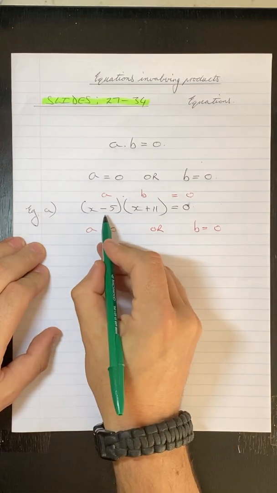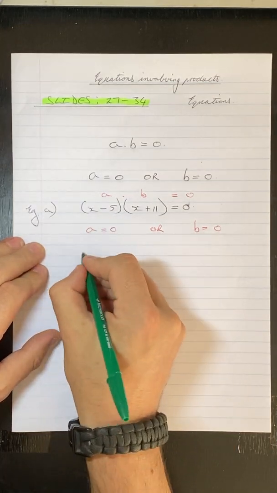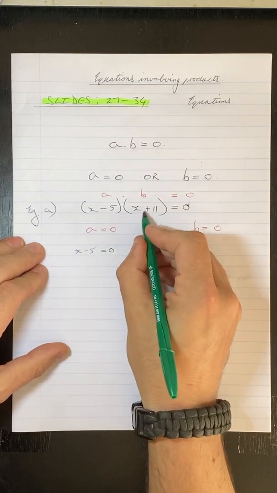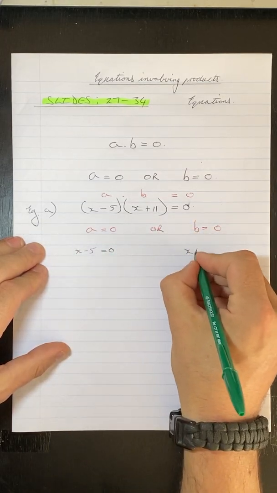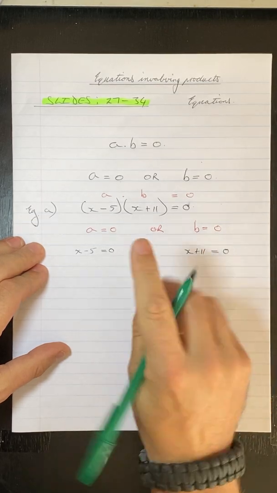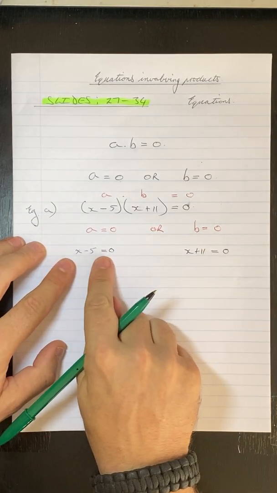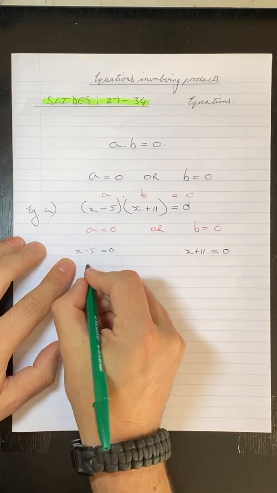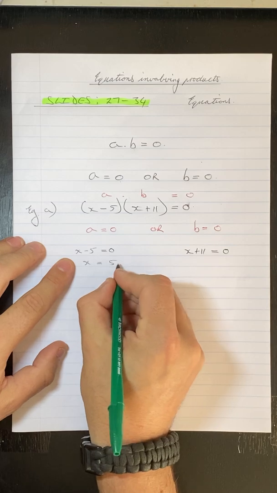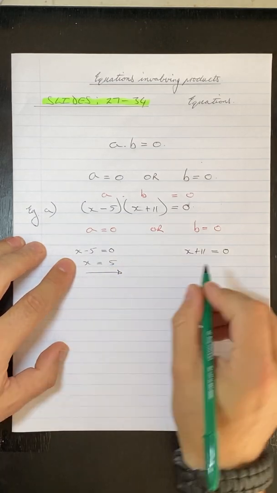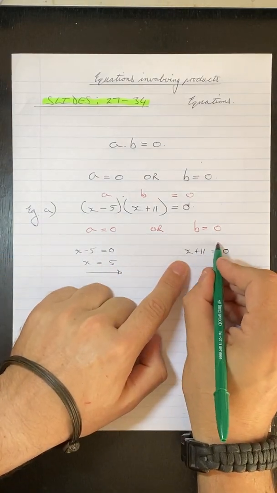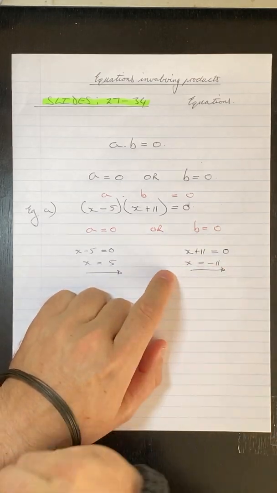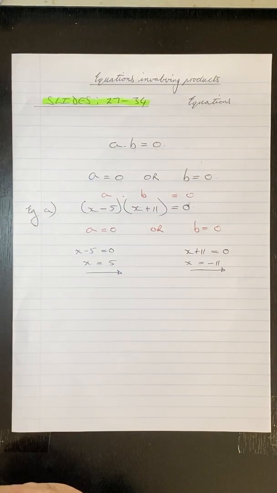So what is our A in this case over here? Our A is x minus 5 equals to 0. What is our B over here? It's x plus 11 equals to 0. Now what we can do is we can solve this. This is a nice, easy linear equation. I just take the 5 to the other side, and we get x is equal to 5. So we've solved for x over there. Likewise over here, I take the 11 to the other side, and we get x is equal to minus 11. And we have solved it, okay?